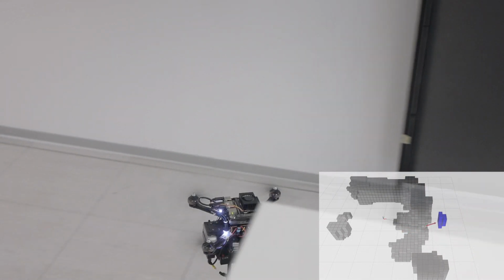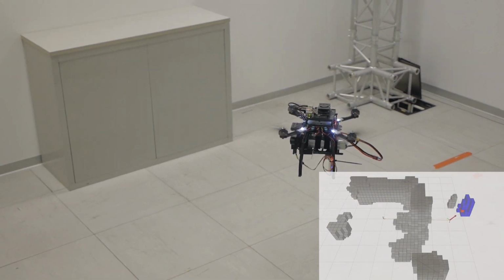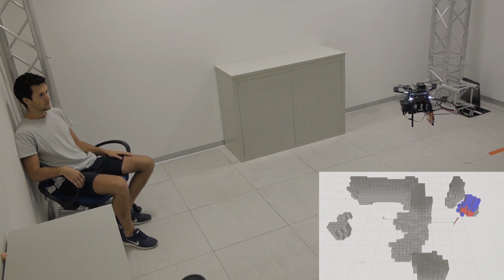When the drone has identified a person, blue voxels appear on the surface of the expanding map. Then they turn red once the drone reaches the target.